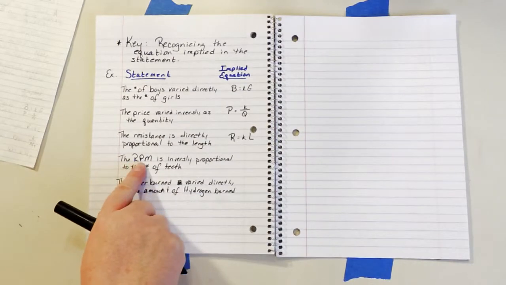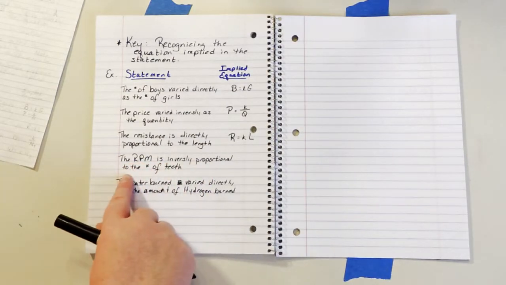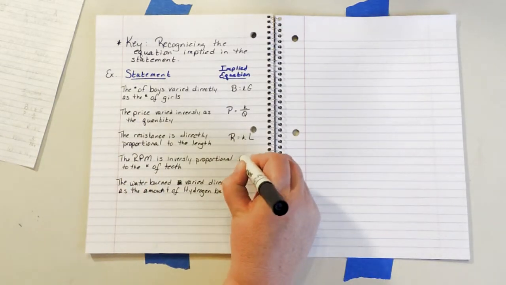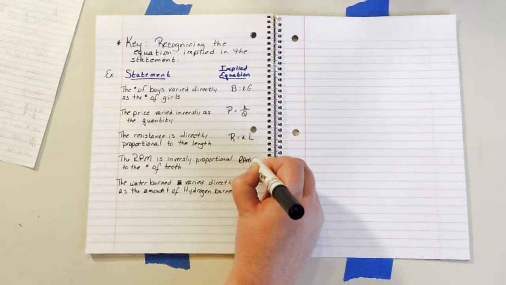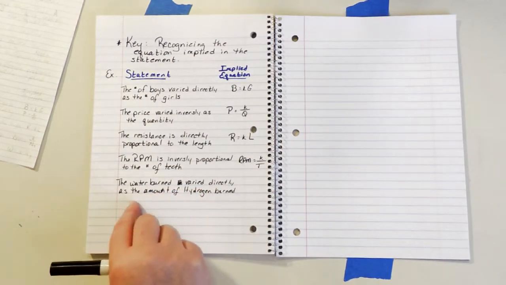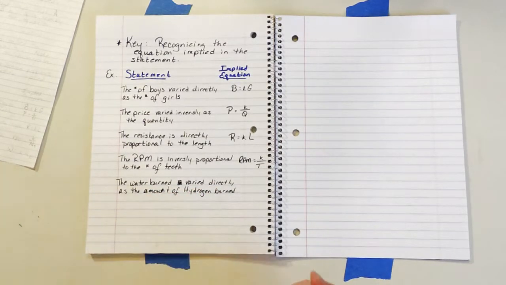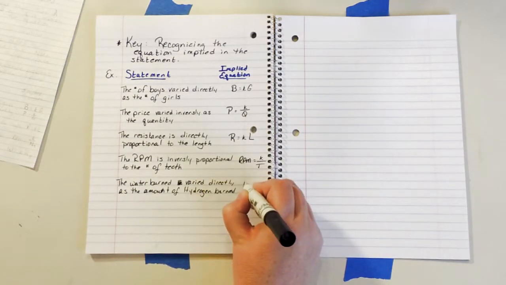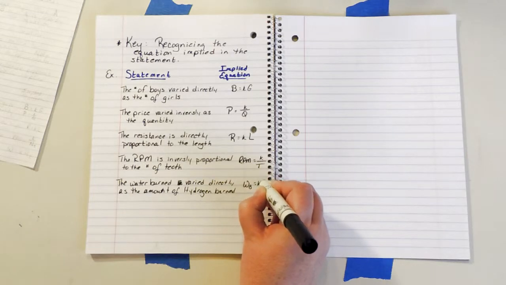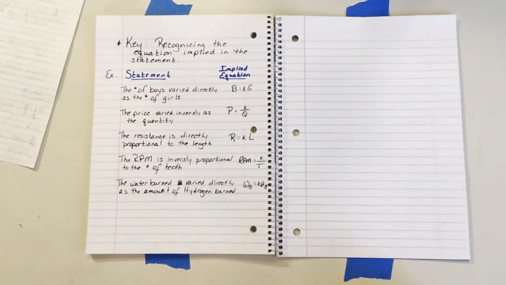The revolutions per minute is inversely proportional to the number of teeth. So RPM equals K over teeth. The water burned varies directly as the amount of hydrogen burned. Hopefully nobody was standing too close. So water burned equals K times hydrogen burned.